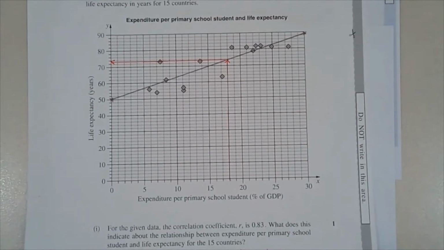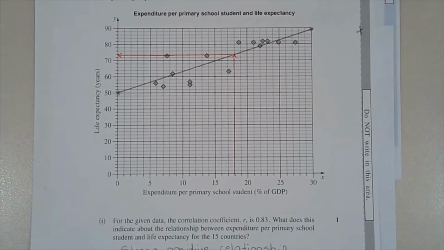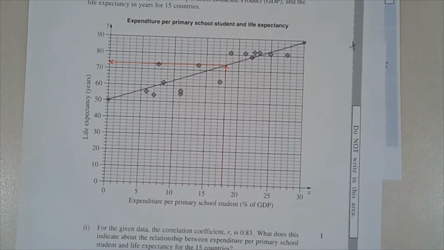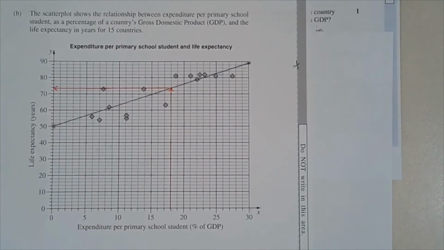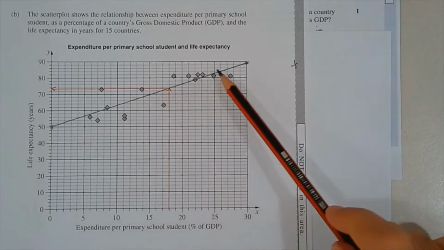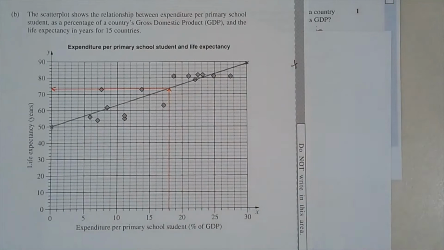Part 8. Why is this line not useful for predicting life expectancy in a country which has expenditure per primary school student of 60% of its GDP? Now, to help you think about a response to this question, let's have a look at the least squares line of best fit that we drew earlier. So there's x equals 30% there. So 60% is way off to the right-hand side. And I guess the question is it safe to assume that this trend will continue forever and ever, or all the way up to 100%?